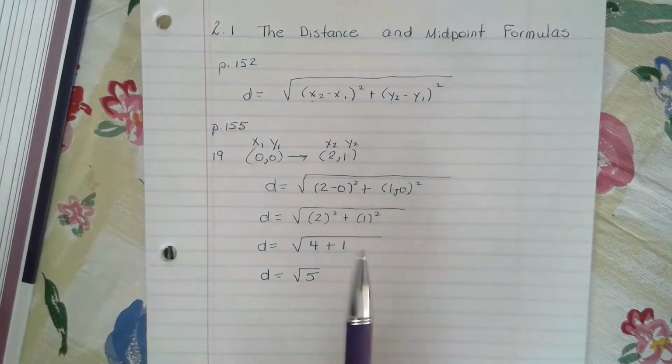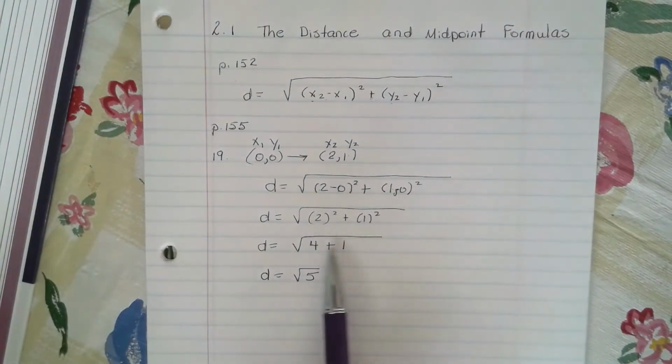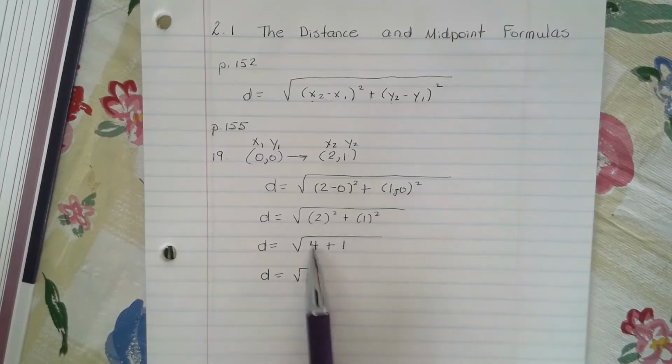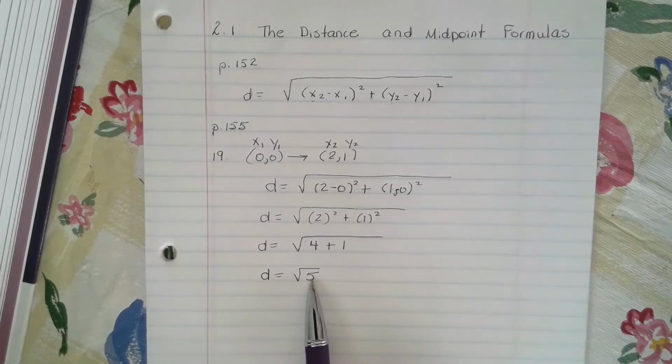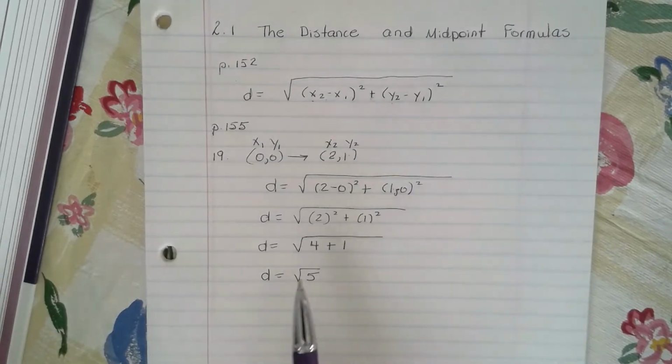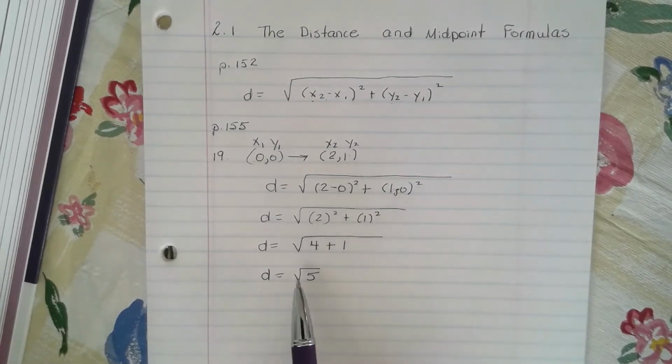Now, I will caution you here, when you have a radical, you cannot take the square root of this part and the square root of this part and add them together. That's not a legal step. You must add them together first, and then if you can, you simplify the radical. So that's the distance. Now, that might not have a lot of meaning to you as the square root of 5, but what it means is that the distance is about 2.1.